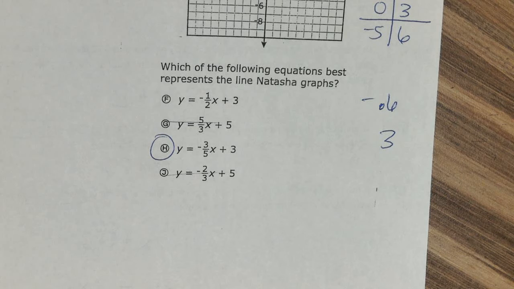So you have to decide which way works best for you. Do I want to do rise over run and y-intercept? Do I want to do the slope formula? Do I want to use stat? Do I want to use my y equals button? They will all give you the exact same answer. You just have to figure out which one works best in that situation.